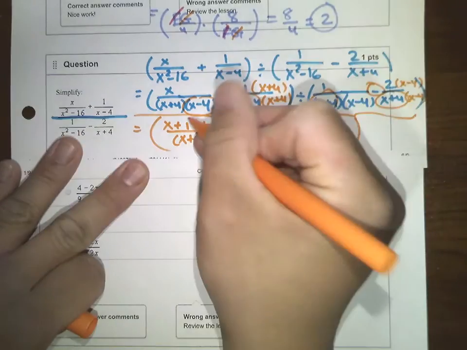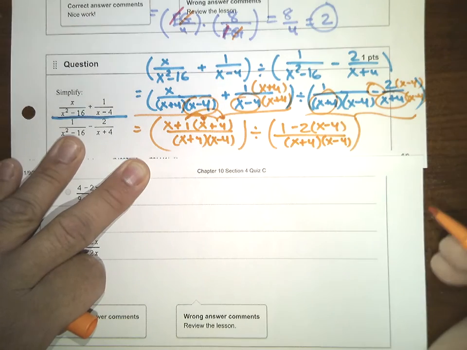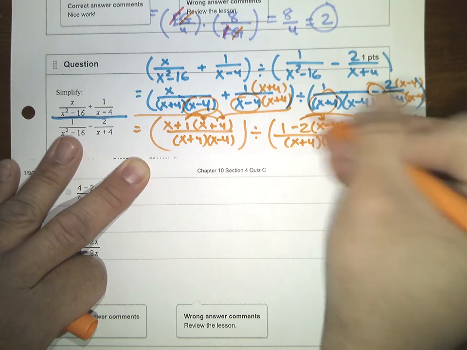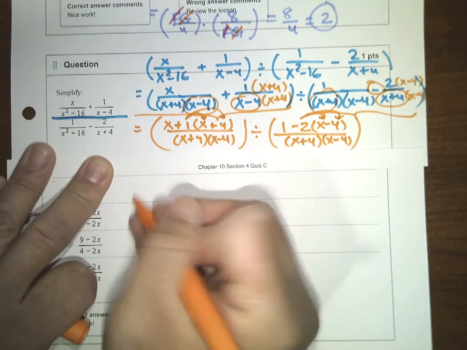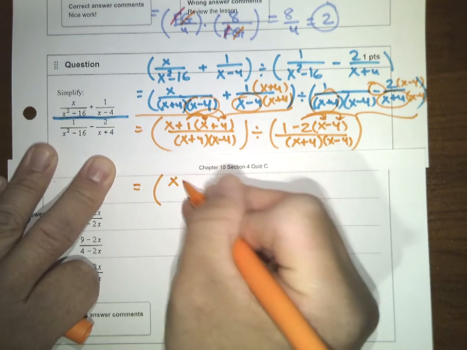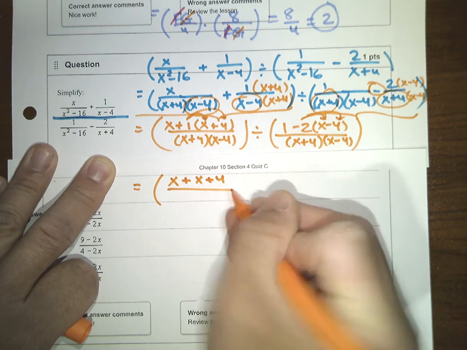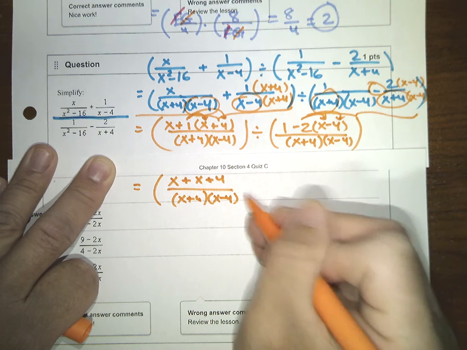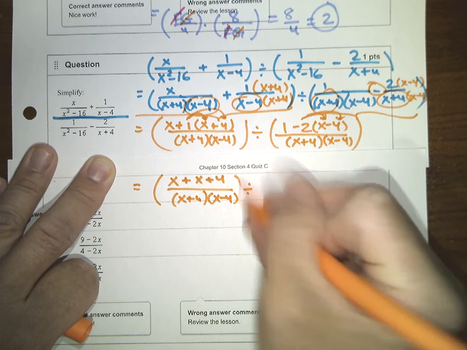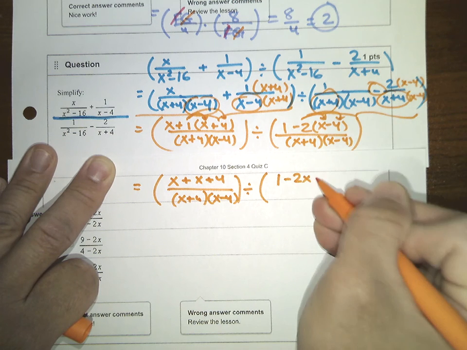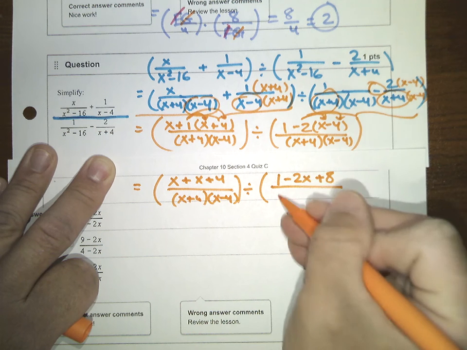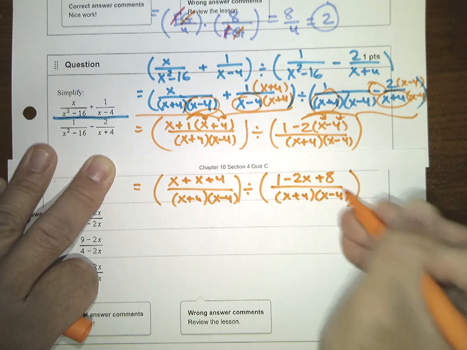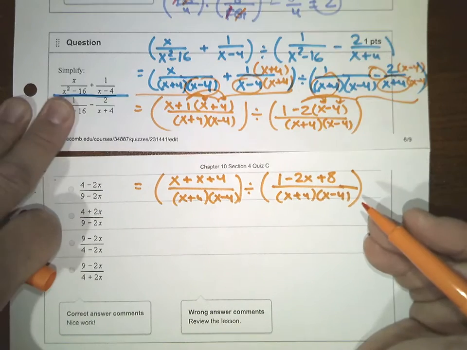So if I distribute that 1, then that's not really anything to worry about, but I do need to distribute this negative 2 correctly. So what do I have here? I have x plus 4 over (x + 4)(x - 4), and then divided by, all right, so 1 minus 2x plus 8 over (x + 4)(x - 4). And then I will go ahead and simplify.